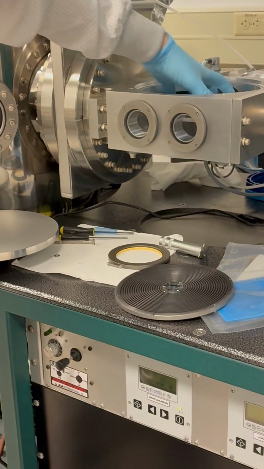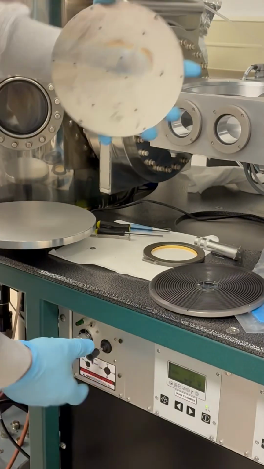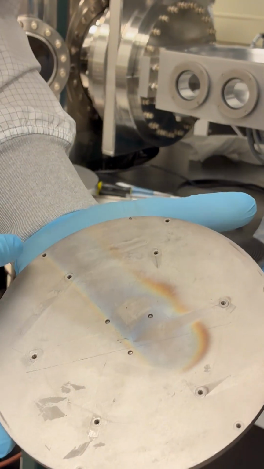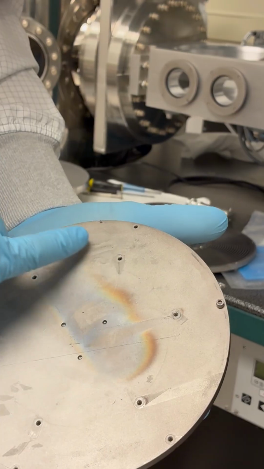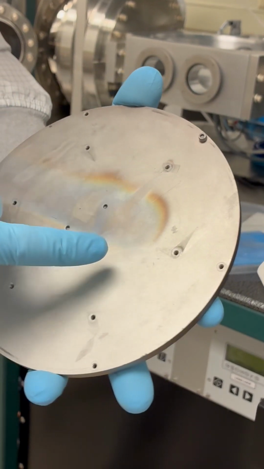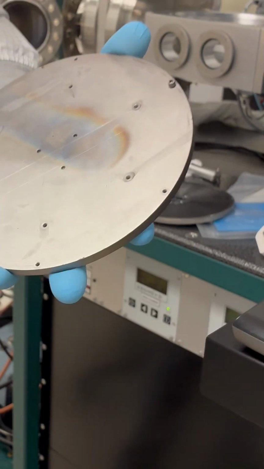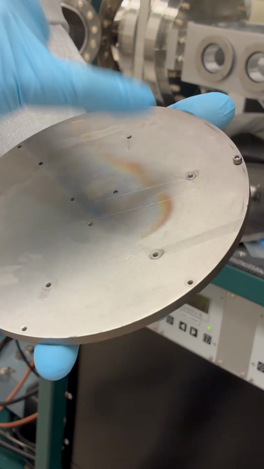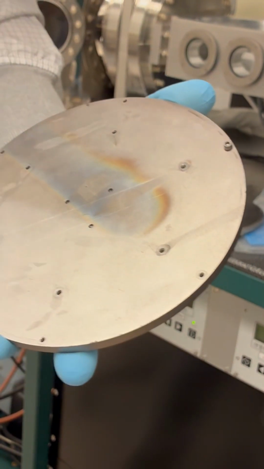Okay. We've come up to atmosphere. Now, during the platinum growth, I left the rotation off. And so you can see this is where the QCM was. It was blocking the sample from getting platinum grown on it, and you can see where that blockage happened. Okay? When you do a normal growth, you want to have rotation.